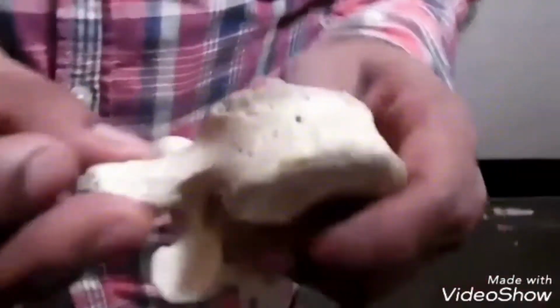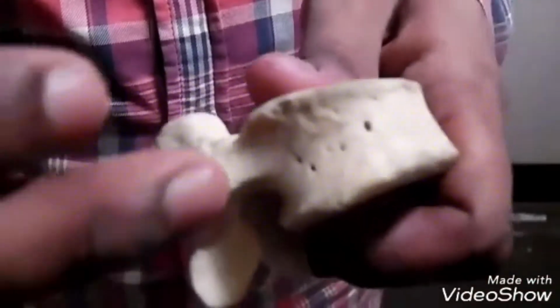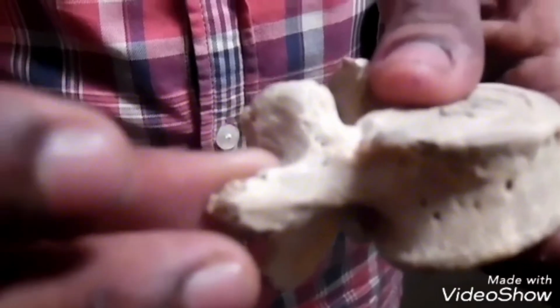So now we are going to the transverse process. The transverse process has two surfaces, the anterior surface and the posterior surface, and the medial end and the lateral end, and the upper border and the lower border.